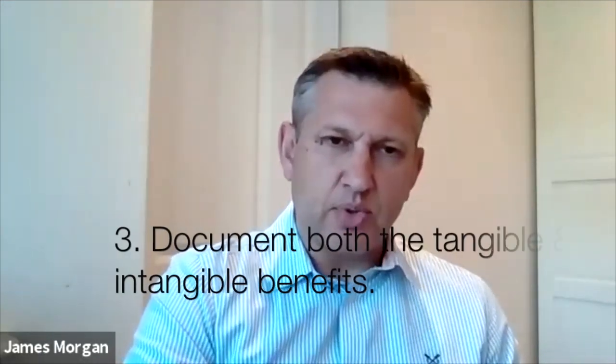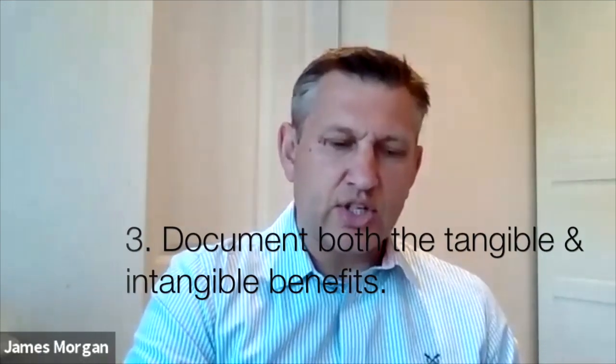Number three, create a properly documented business benefits case with tangible and intangible benefits. Your tangible ones are those things that you can measure and can get a return on investment for or a saving from. Your intangible is things that will bolster the case and people will believe in that it's better for the business to have that information.